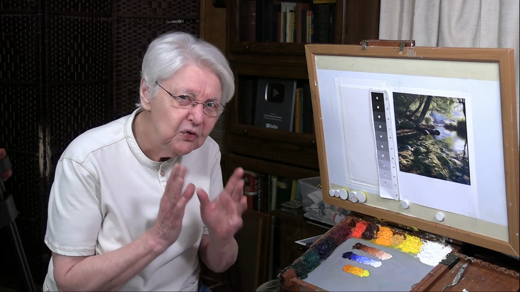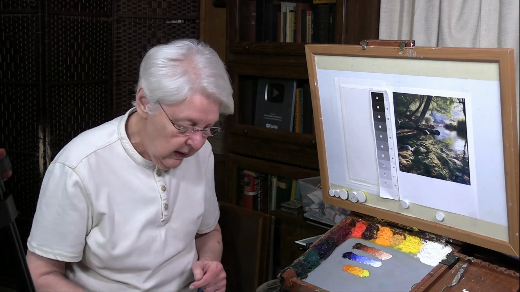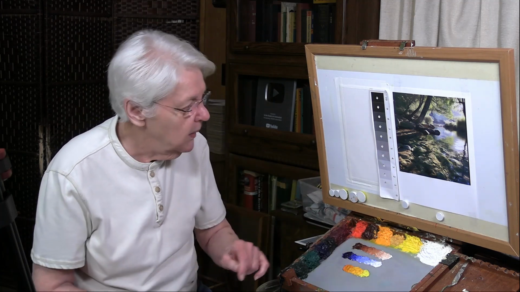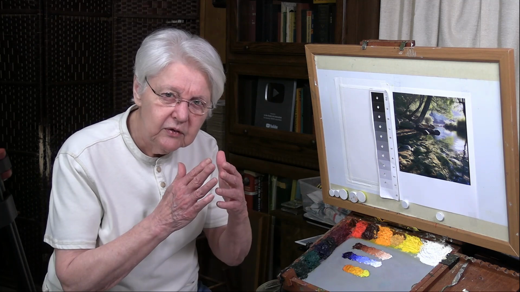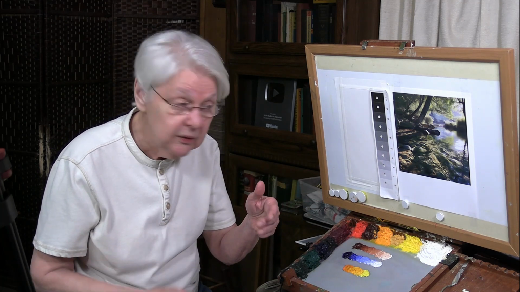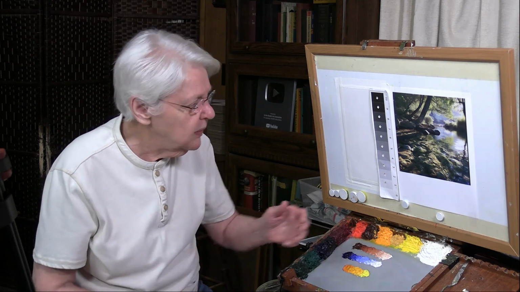But what do you see? You see the difference there? All right, what we see is what I'm going to try to show you how to do. If we don't analyze it according to the visual characteristics, the visual elements, then we'll just be guessing.